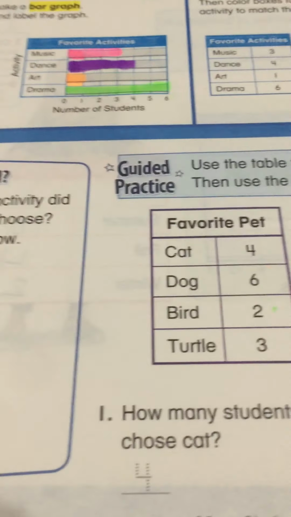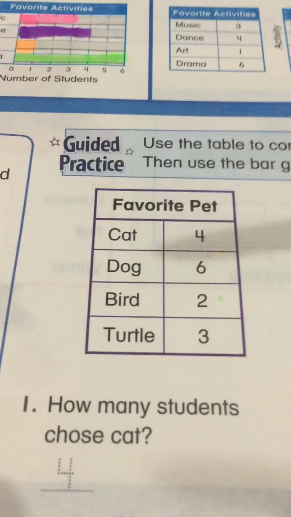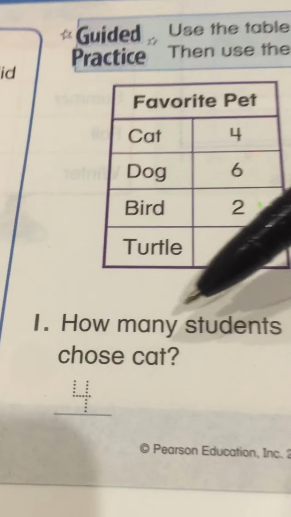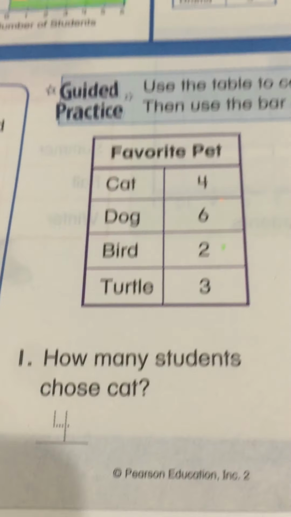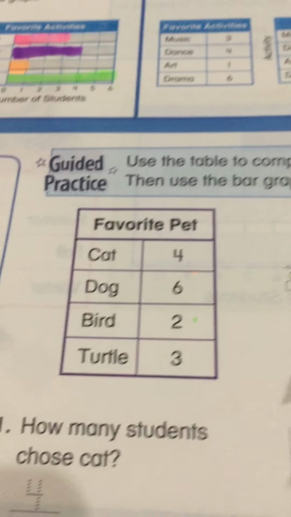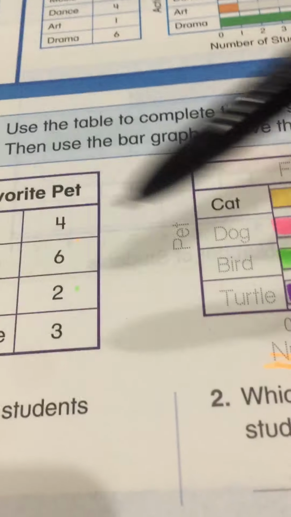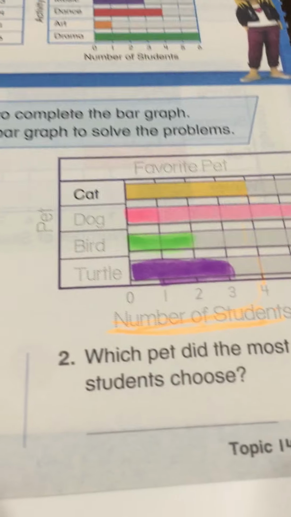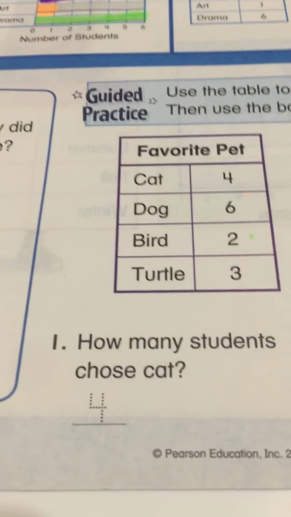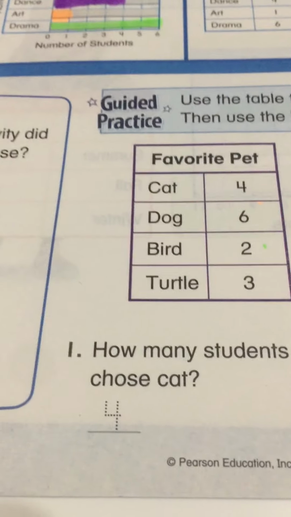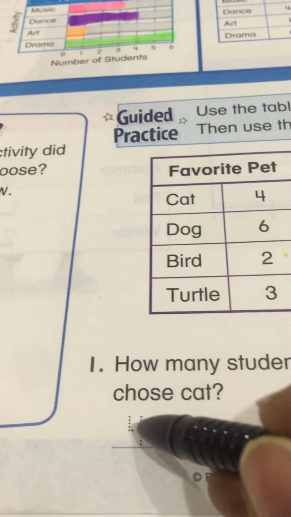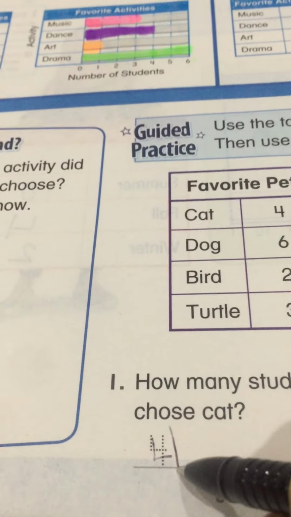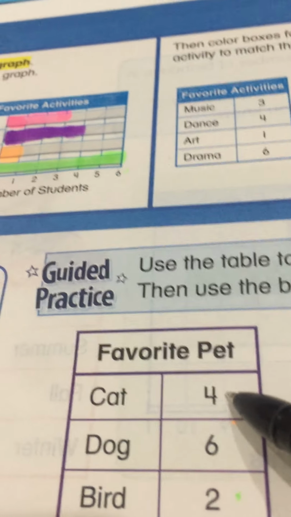So they have some questions for us here. If you look in your table or on your bars, you can answer any questions related to this table and bar graph. The first question is: how many students choose cat? They already started it for us. We know that 4 students like cats.